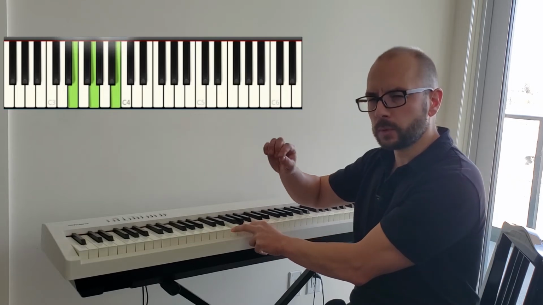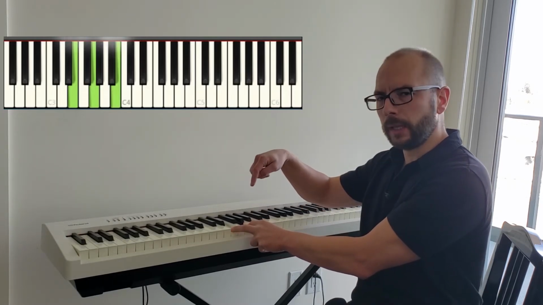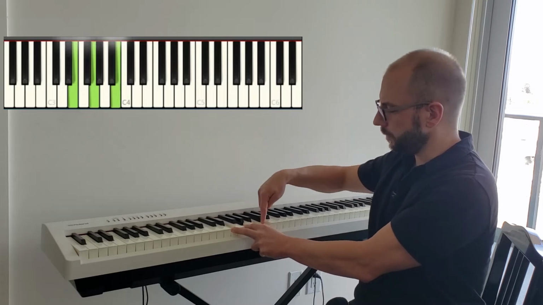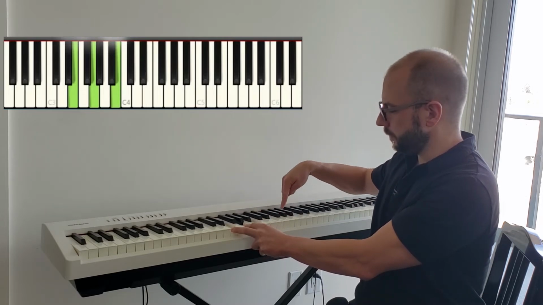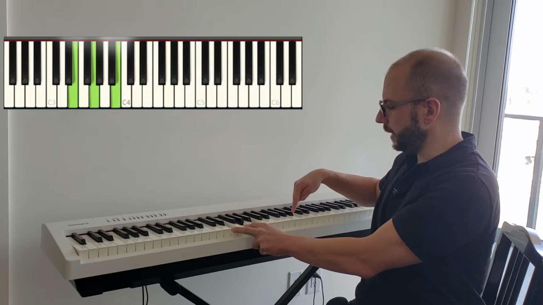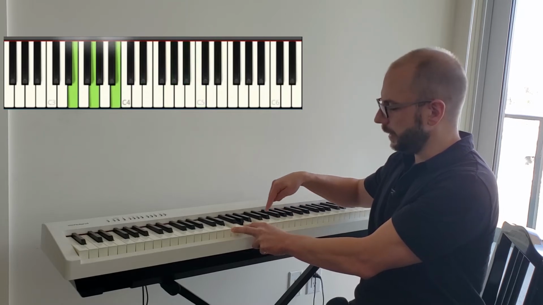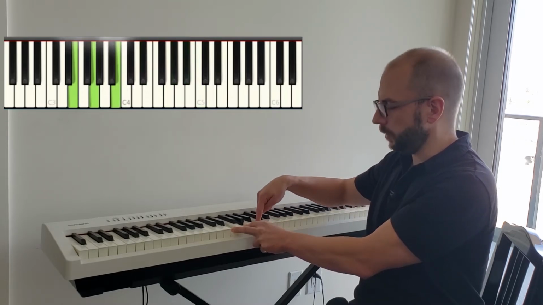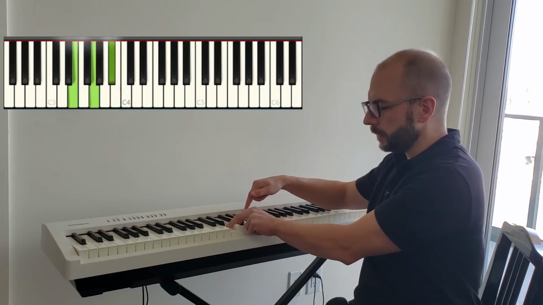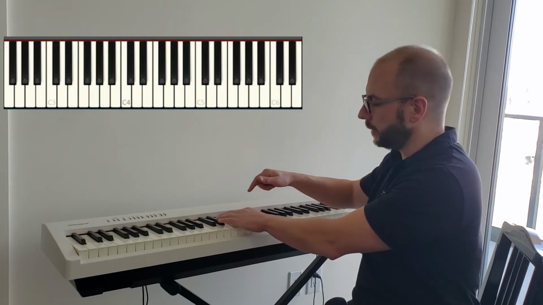Do you remember which ones were flat in the scale that we're playing in? C minor, let's see. Okay, so I need to have a B flat and I need to have the E flat. So I've got a B here, I've got to flatten it, and I've got an E here, so I'm going to flatten it.